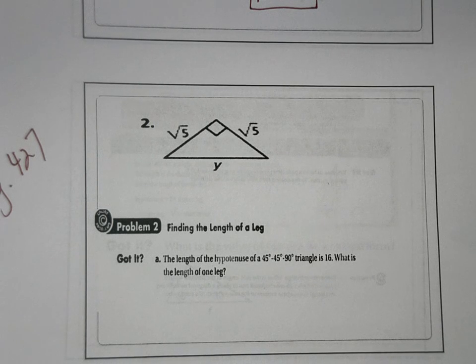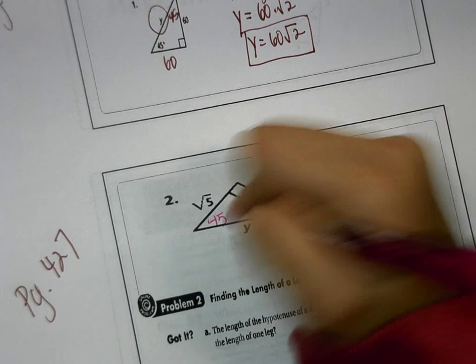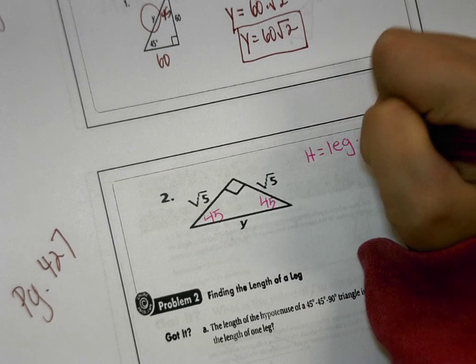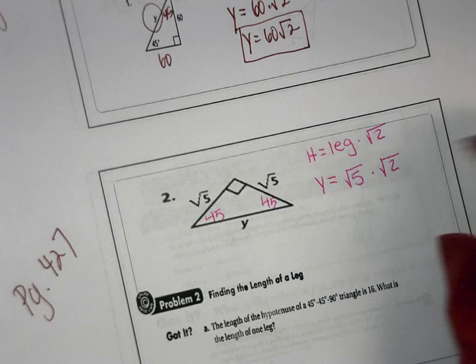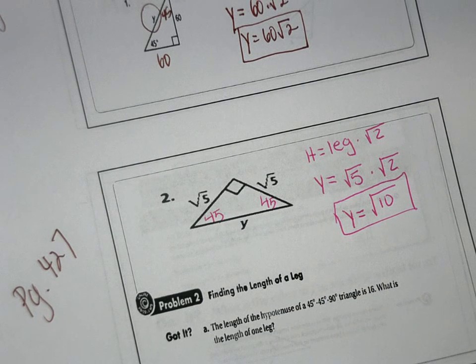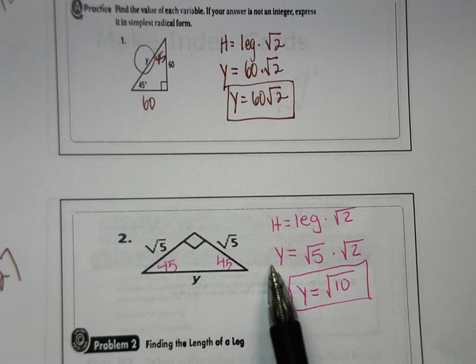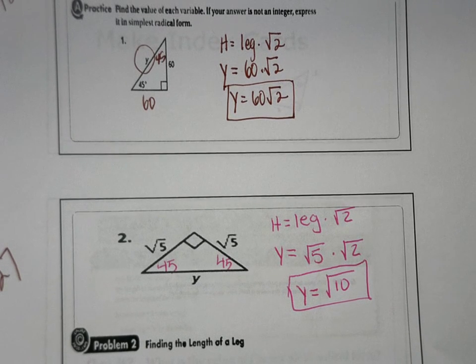You can use any pen you want. Perfect. All right. So I like how she wrote down her equation first. Hypotenuse equals leg times root 2. Since our leg is root 5 and our hypotenuse is y, she just substituted those in. So we have root 5 times root 2. There's no pairs there, so we multiply them together, and y equals root 10. Questions?